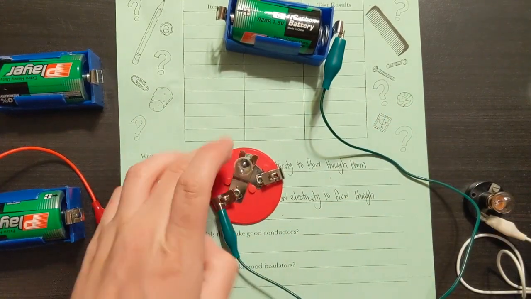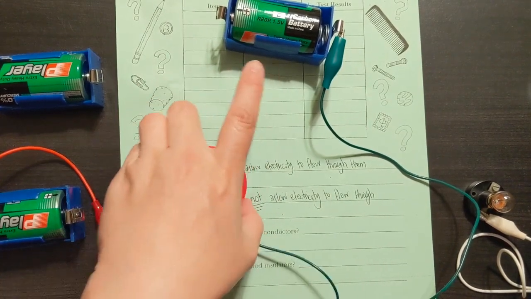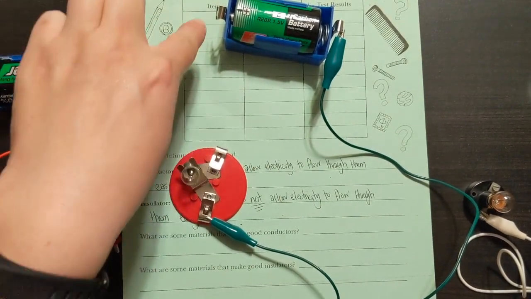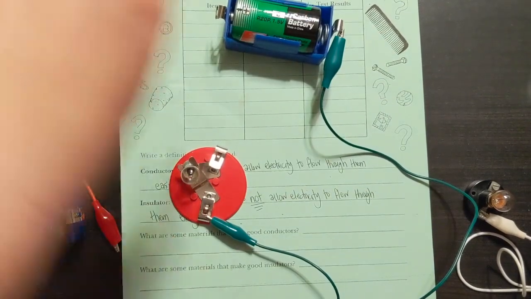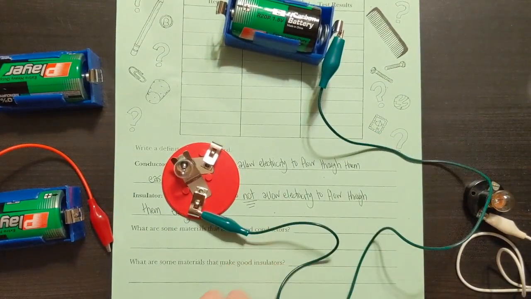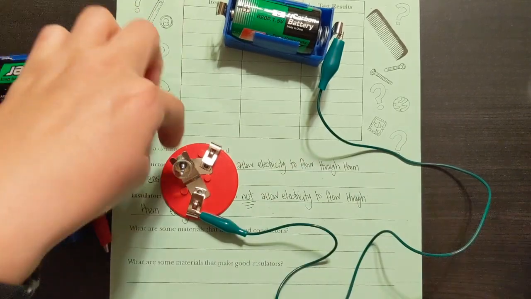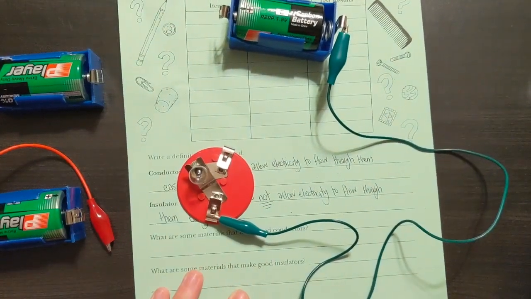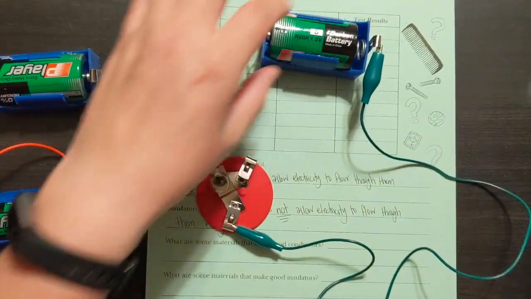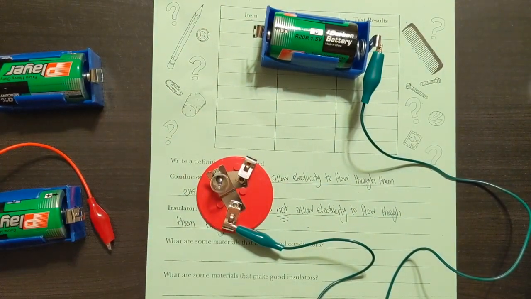I need to be able to make a complete circuit. Right now there's a gap. It's not touching from this metal to that metal. There's no circuit, or it's not going around at all. It has just stopped right here. There's a gap. So that's an incomplete circuit. Anytime you have a gap where electricity is not flowing through, that would be an incomplete circuit.